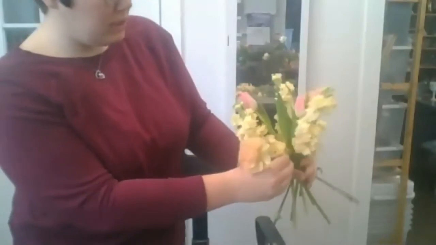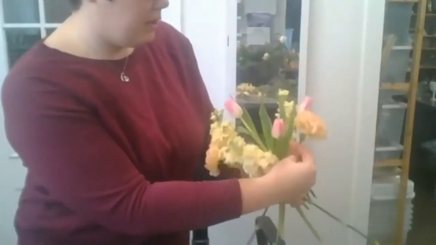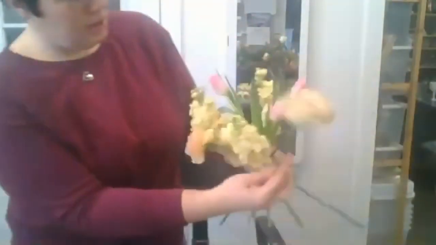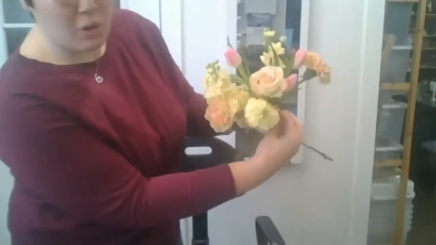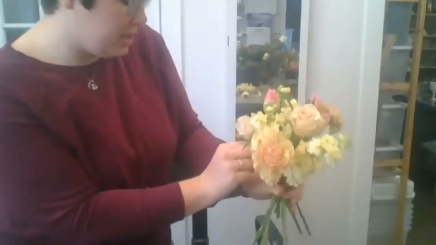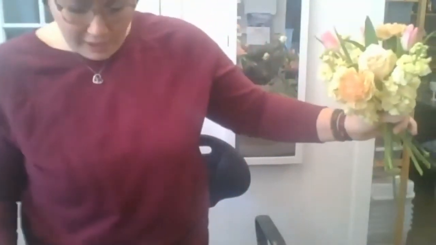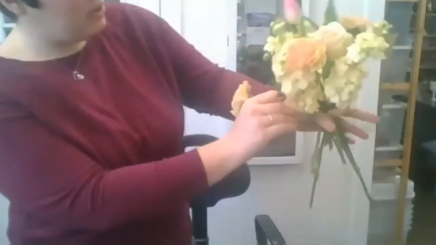So I have some carnations here I can add as well. And as you're going, you're just filling in some of those spaces. So I have some roses I can add in. Obviously I did not grow these in my garden. I wish I did. So I had to supplement with other flowers, but soon enough, these will all be garden flowers. Okay, so what I'm doing is continually adding in different flowers at different angles coming out here. So I'll add a little more stock.